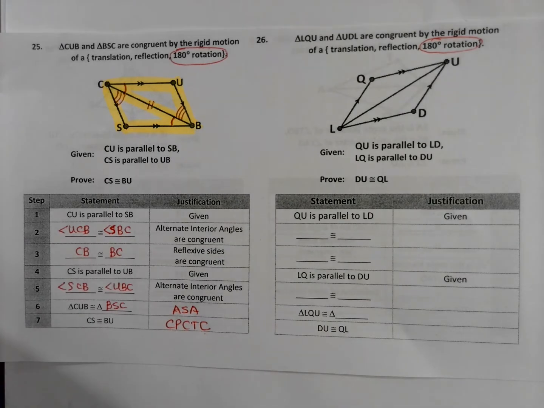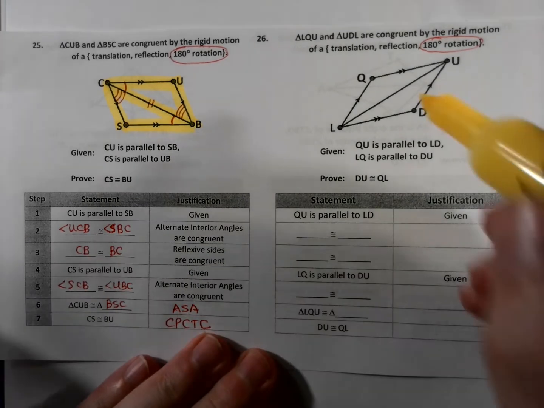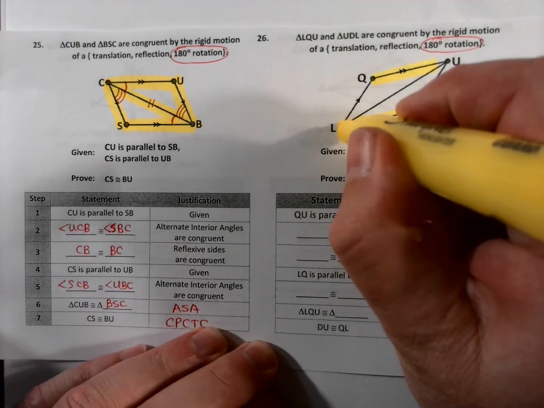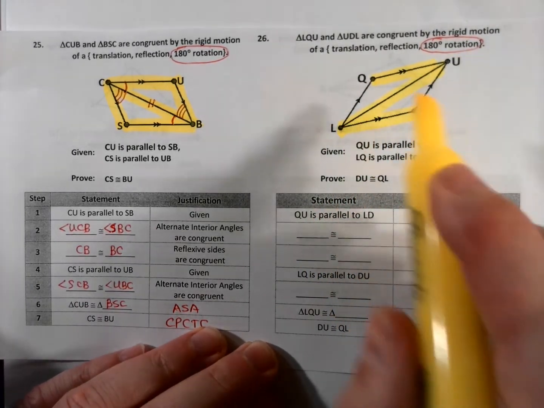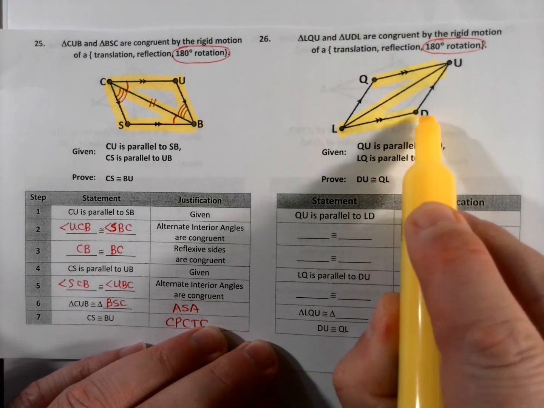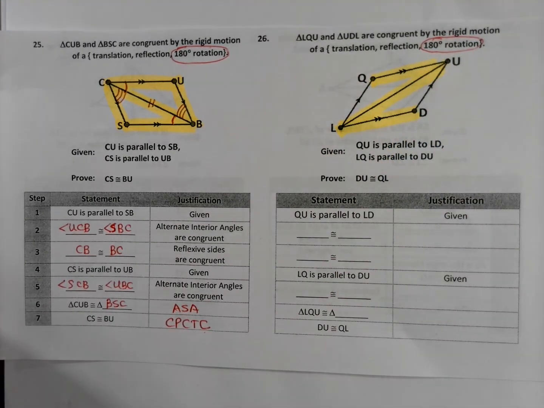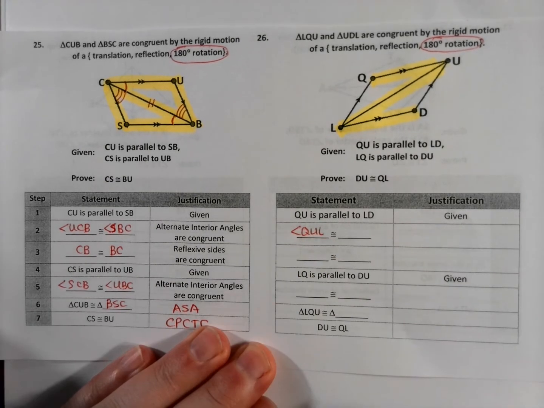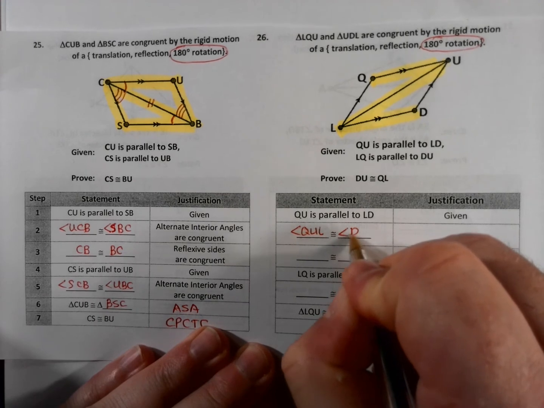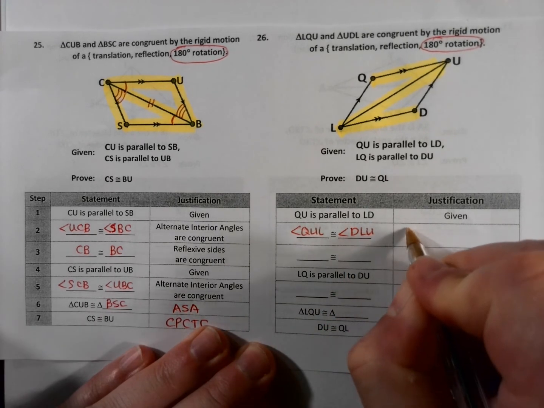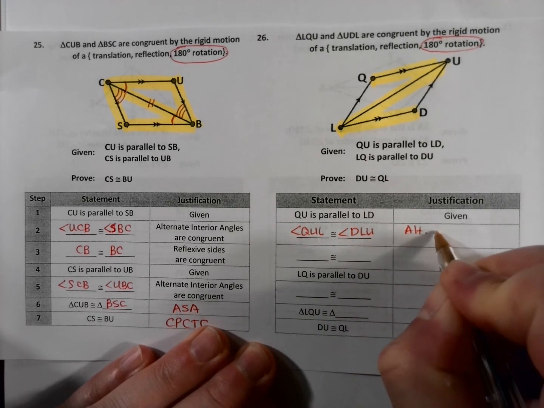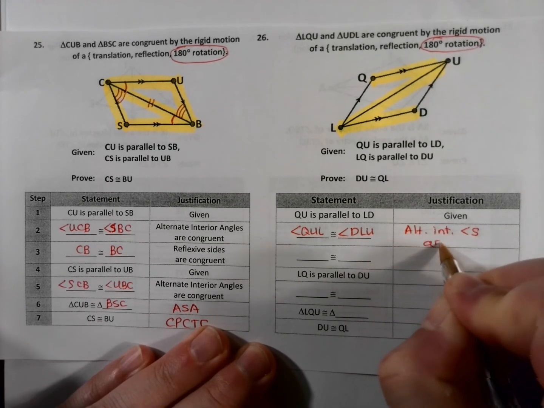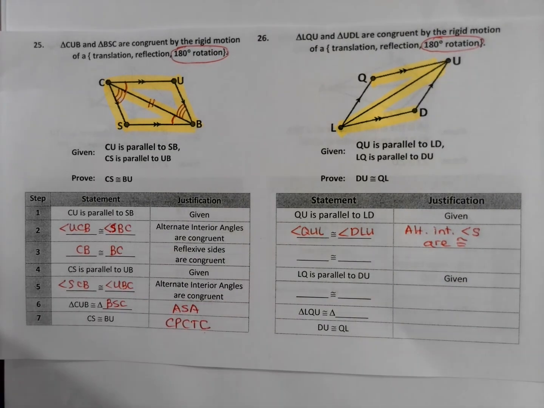If we say QU is parallel to LD, we have alternate interior angles, angle QUL and angle DLU. And this is because alternate interior angles are congruent, and watch our shorthand notation.